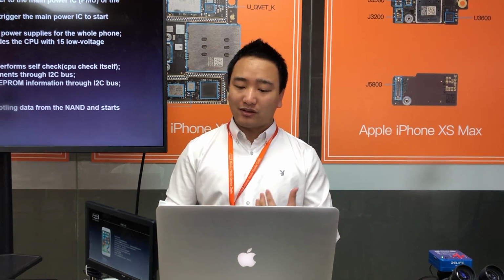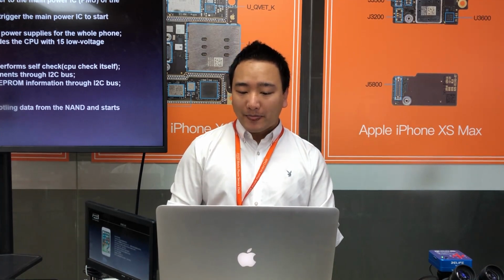Because after the NAND is working normally, the CPU can take the booting data out of the NAND and start to power on, start to boot. And as you can see, this is the phone's power-on process. So now you understand how the phone powers on.